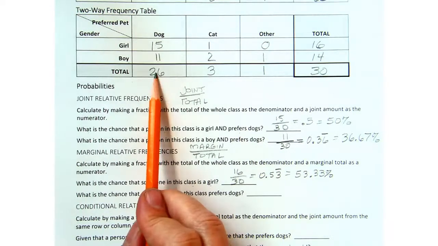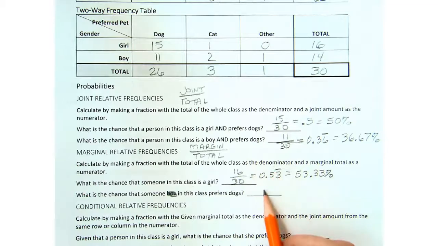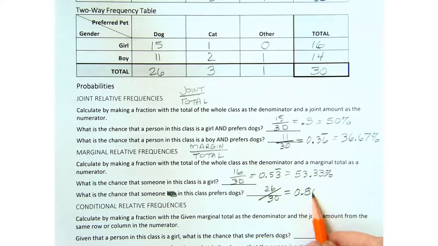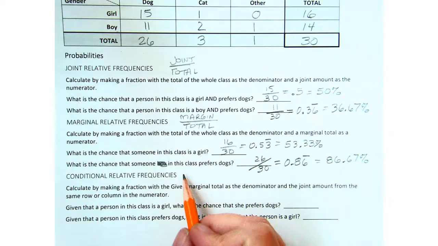What is the chance that someone in this class prefers dogs? In this case, the numerator is 26 and the denominator is 30. 26 divided by 30 is 0.86, repeating, or 86.67%.